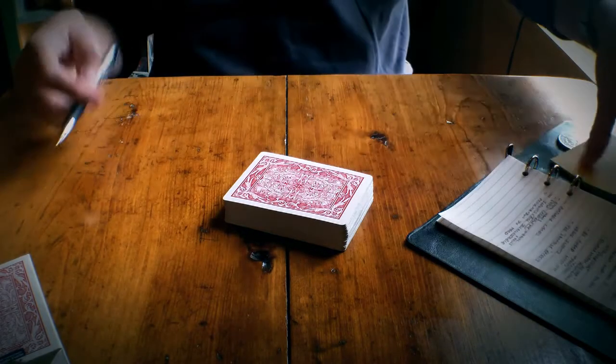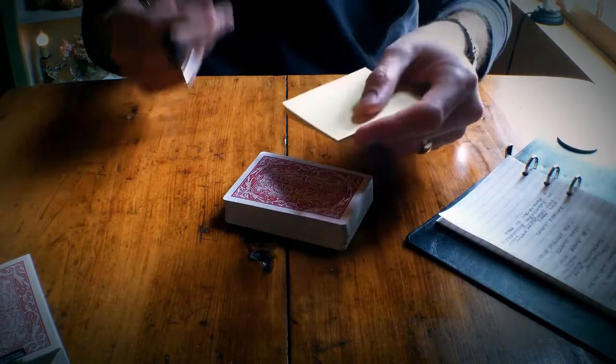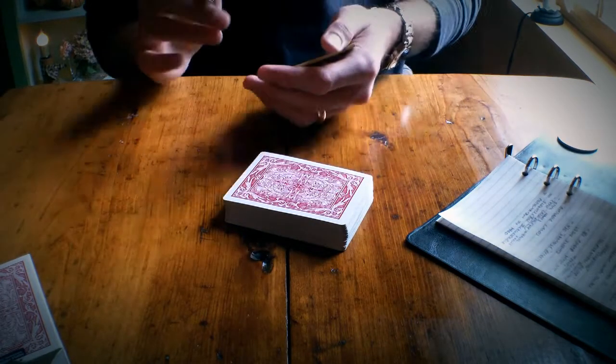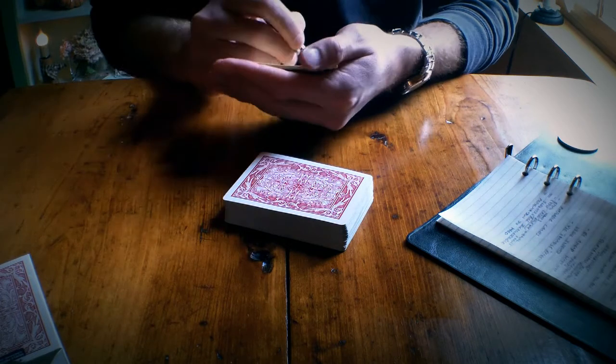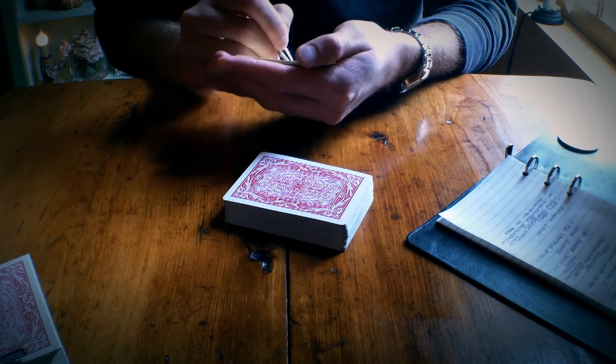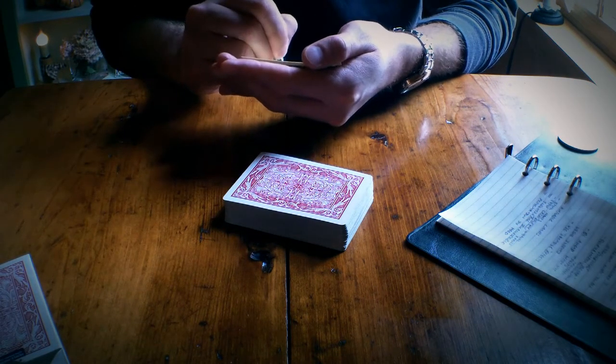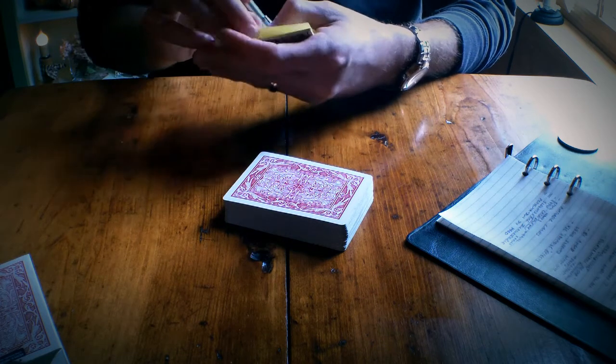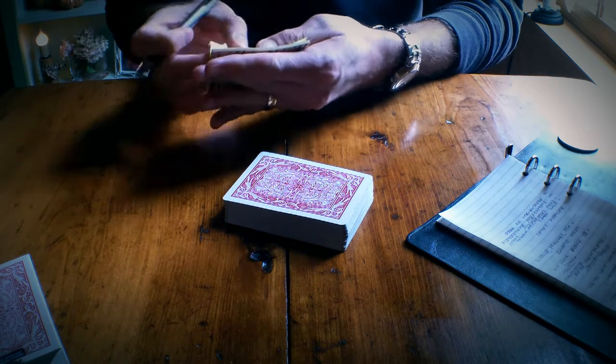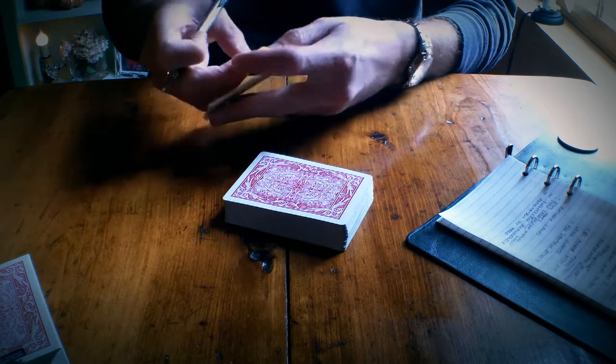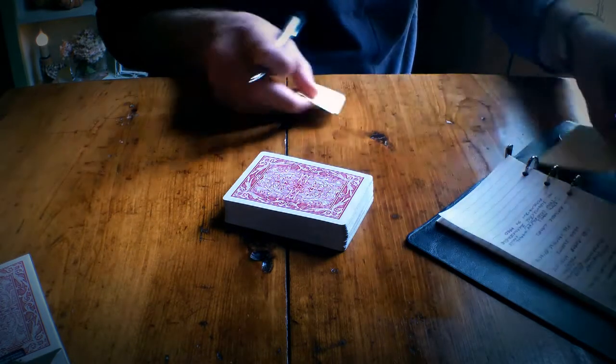I want to try something very quickly here. I have a pad of paper and a pen. I just want to write something down very quickly. If you just bear with me for a second, let me write down something. And I'm going to take this and fold it up, just like so. And I want to set this aside for a second.